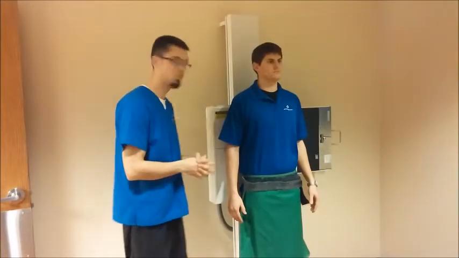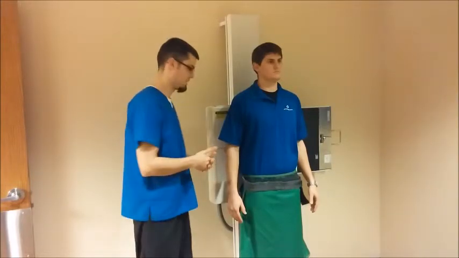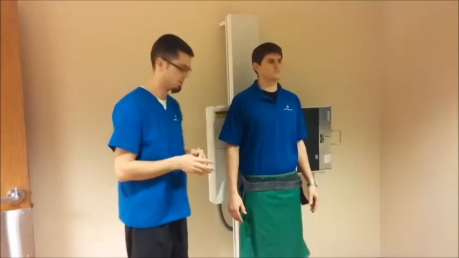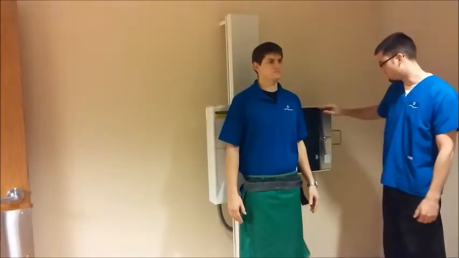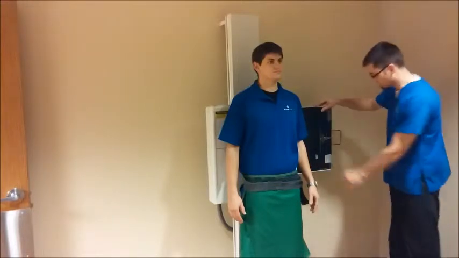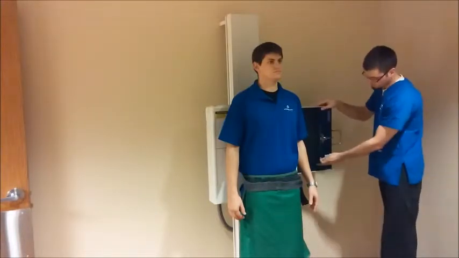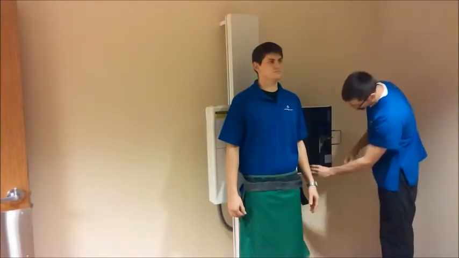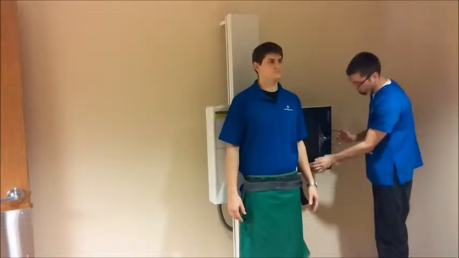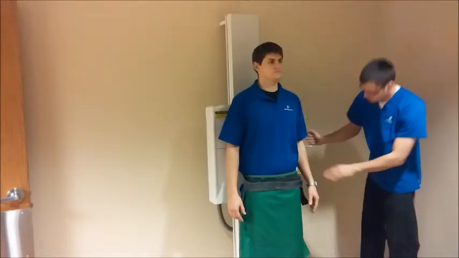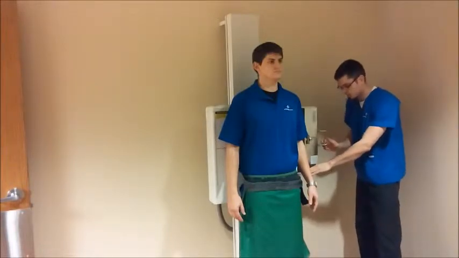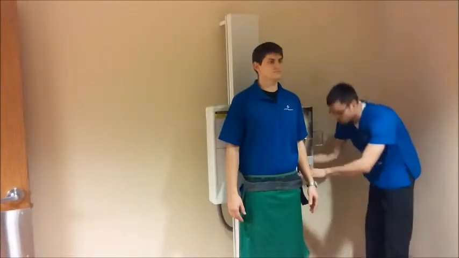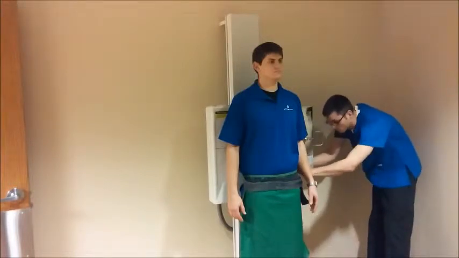Okay, the first projection that we are going to do here is the AP upright. This is performed at a 72-inch SID, and also it is performed on a 14 by 17 lengthwise position cassette. You'll want a left marker on the right side of the cassette, about 4 inches in at the bottom corner. You will also want to position so that the cassette is right at the top of the iliac crest.